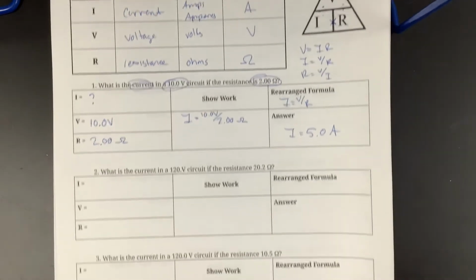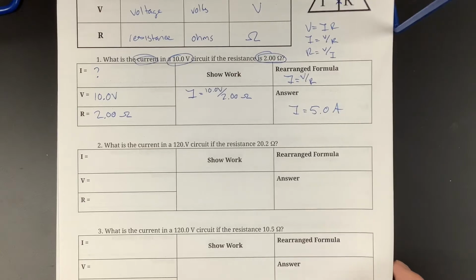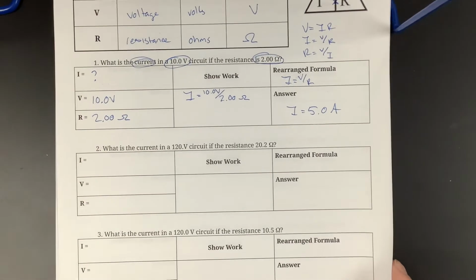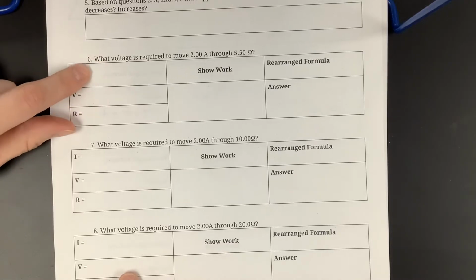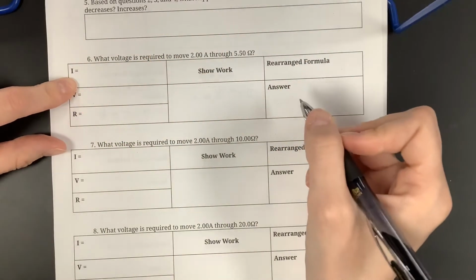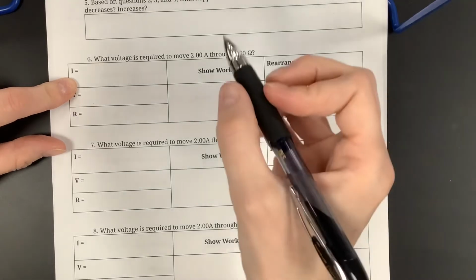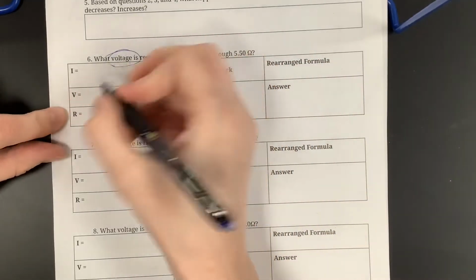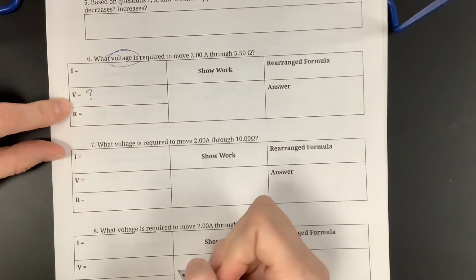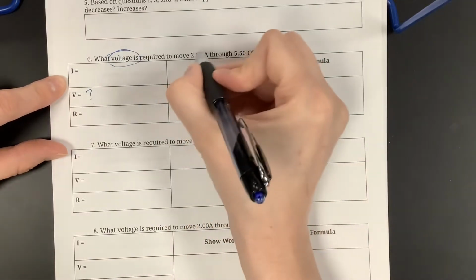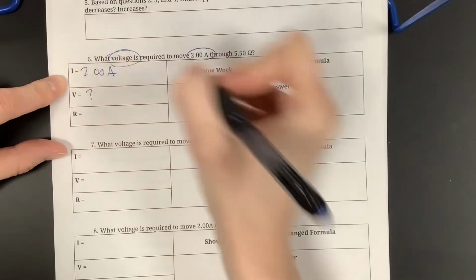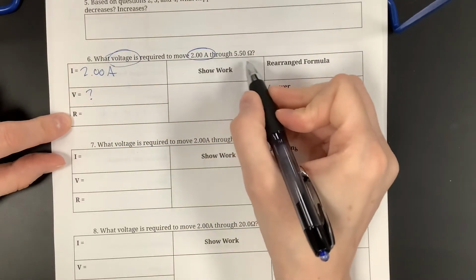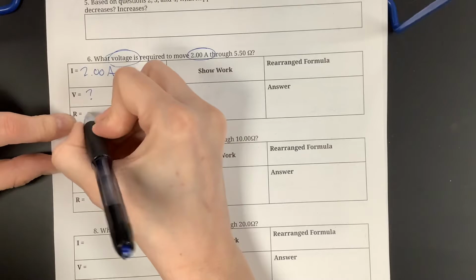We'll do one more together. These ones are all current, and we already solved for current, so let's look at voltage. Right here, number 6 on the back. What voltage is required to move 2 amps through 5.5 ohms? What we're trying to solve for is the voltage required to move 2 amps, that's our current, through a resistance of 5.50 ohms, that's our resistance.